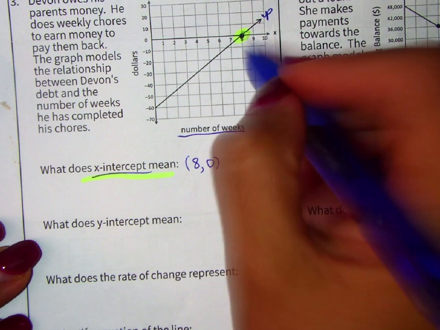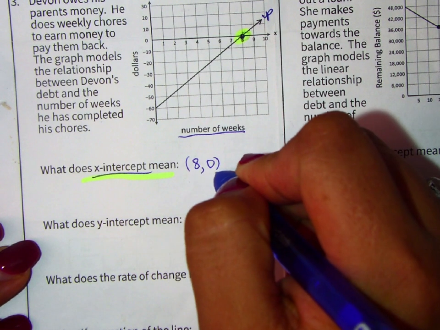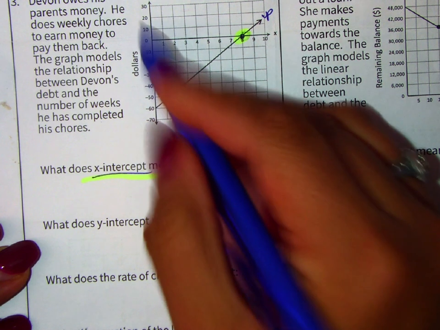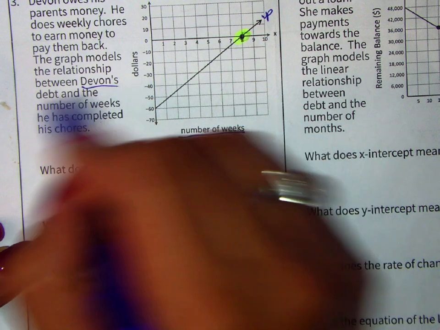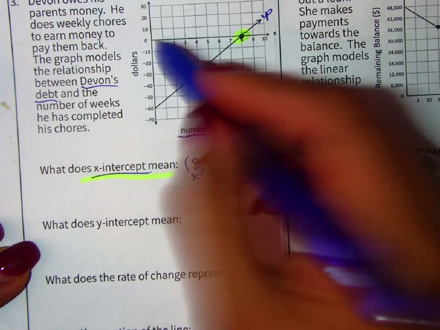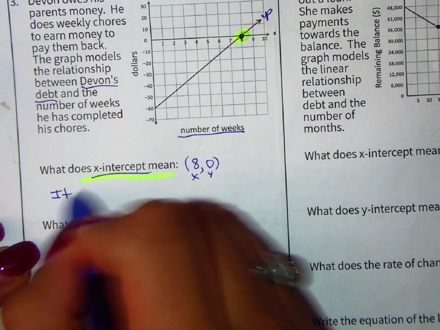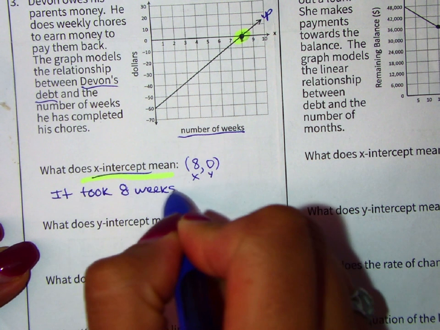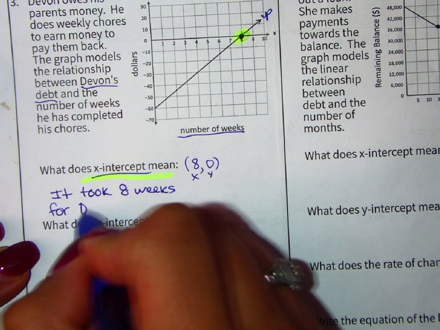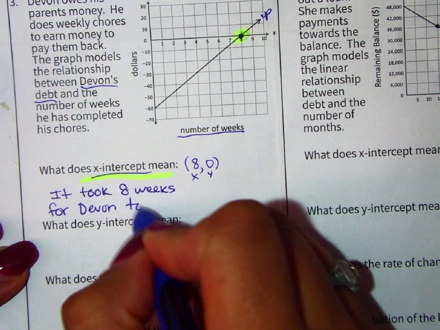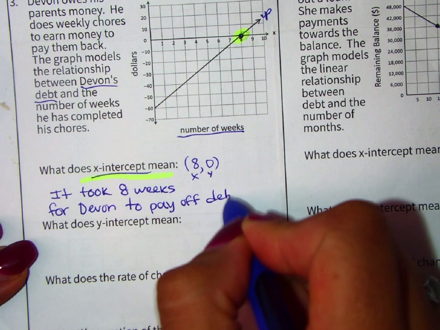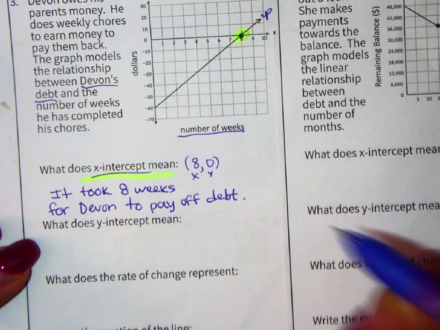And because this point is (8, 0), that means the y value is a 0, meaning the dollars, the money he was in debt, Devin's debt, is 0. So it took 8 weeks for Devin to pay off his debt, to be 0 in debt.